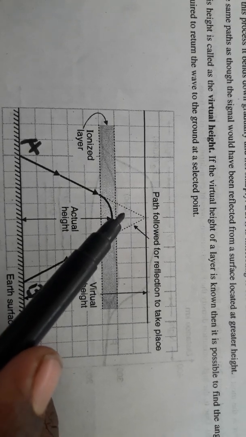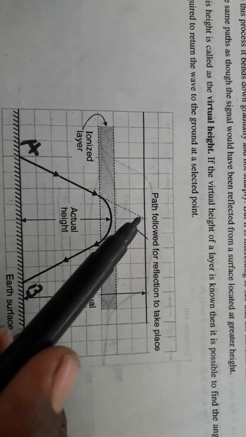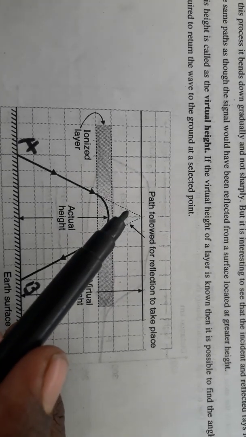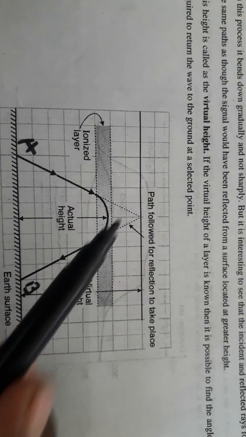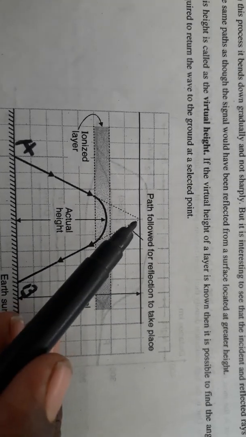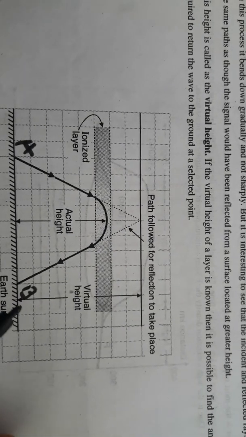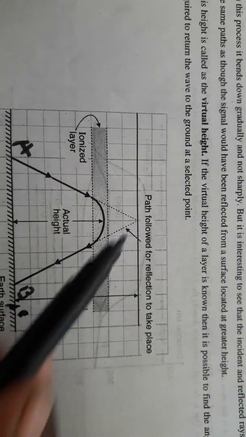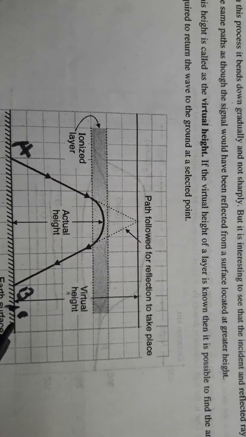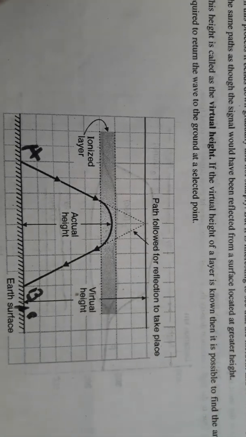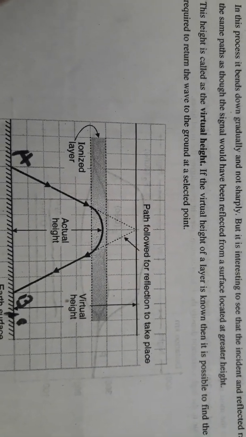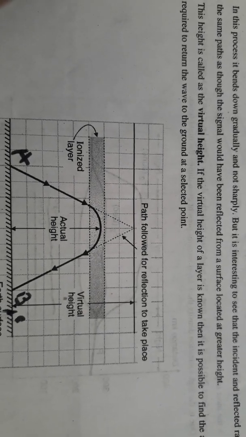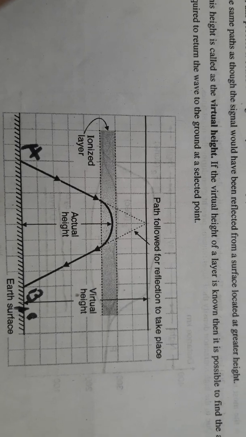So by which angle we have to reflect the signal so that it will reach point B. Suppose if the angle of incidence is 30 degrees, then it will reach point B. But if the angle of incidence is 40 degrees, then suppose it will reach point C. So if we change the angle of incidence, the destination point will change. So we can say that if we know the virtual height of the layer, then it is possible to find the angle of incidence required to return the wave to the ground at a selected point.